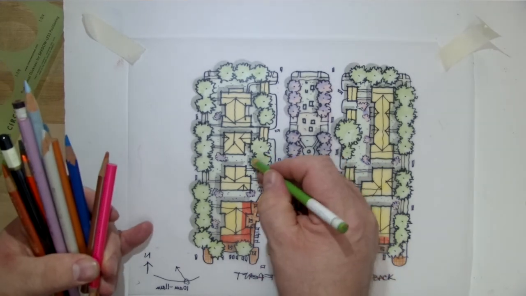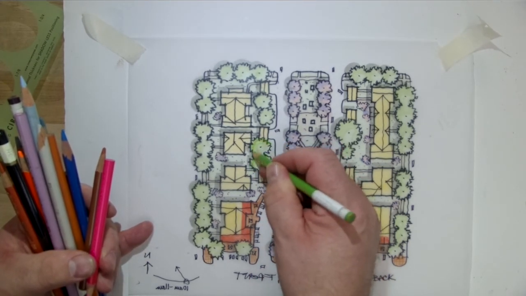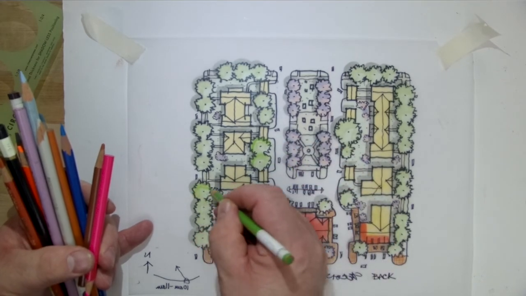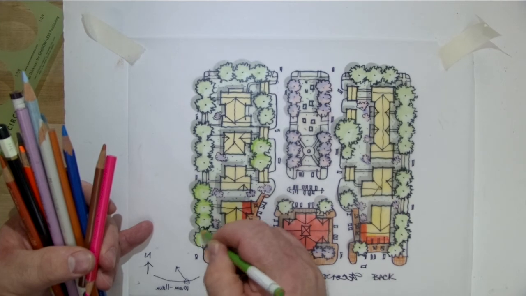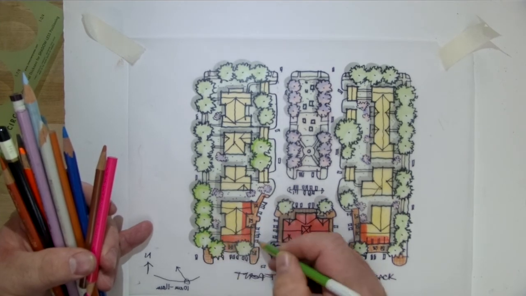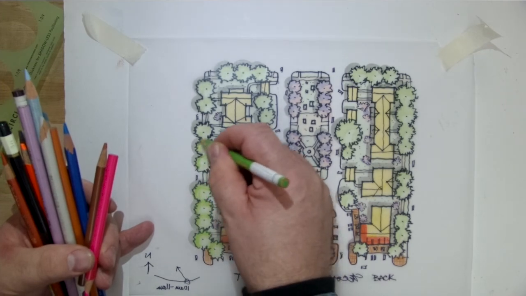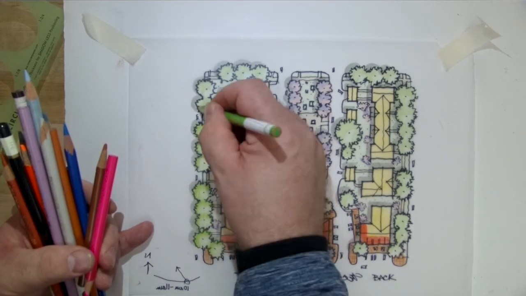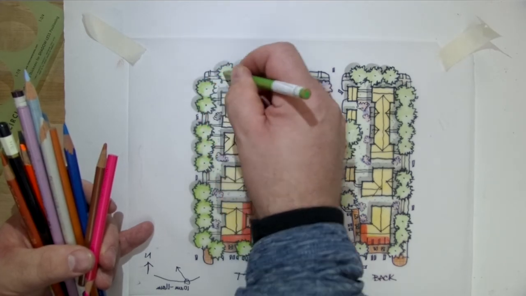Take a green and reinforce the shaded side of each tree. Reinforce that illusion of roundedness, or that spherical nature of the tree crown, the tree canopy. So I'll just kind of round that on the shaded side of each tree.